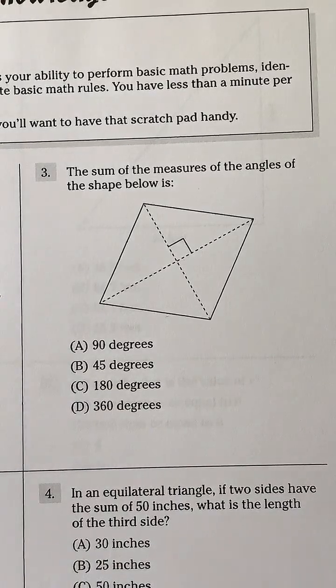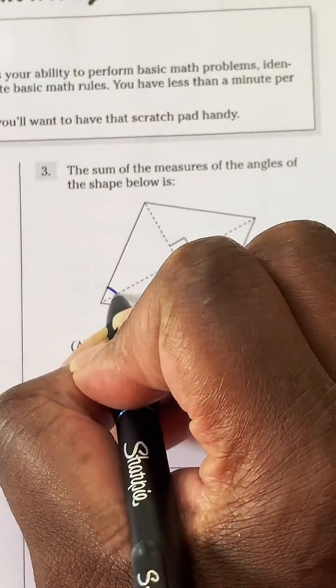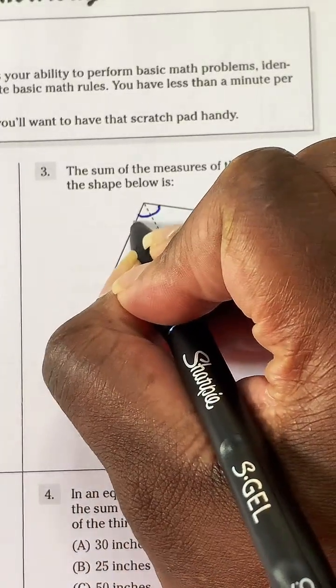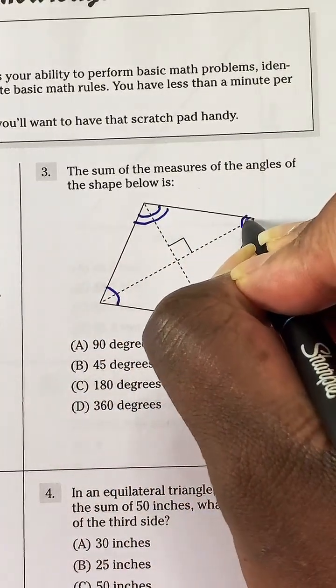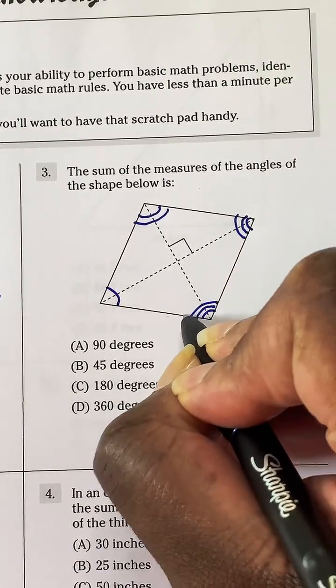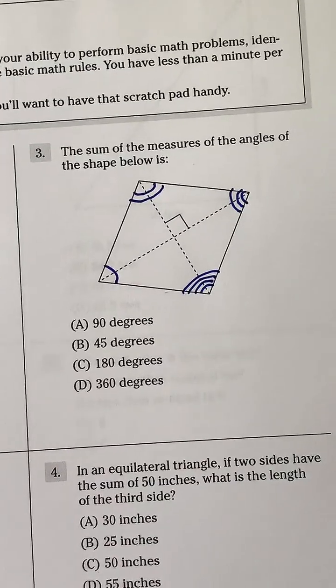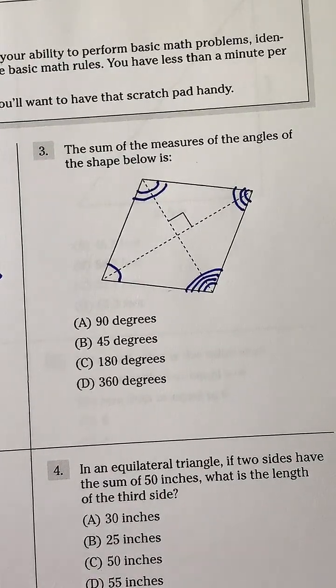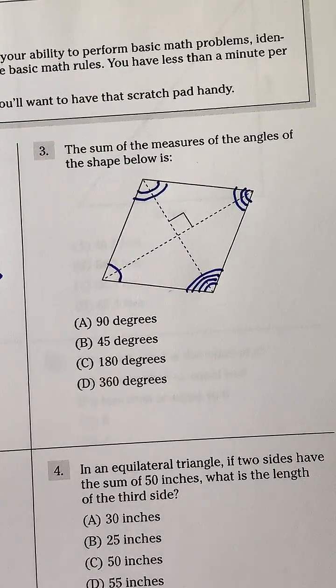Okay, so we're looking at all 4 angles. So we're looking at a quadrilateral.